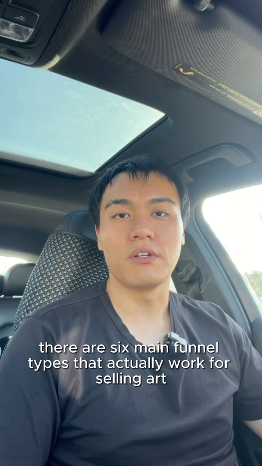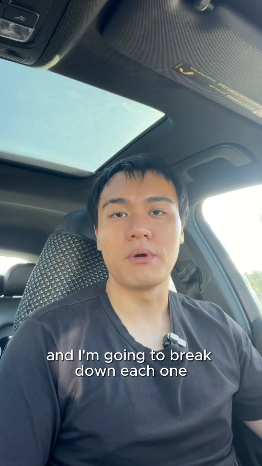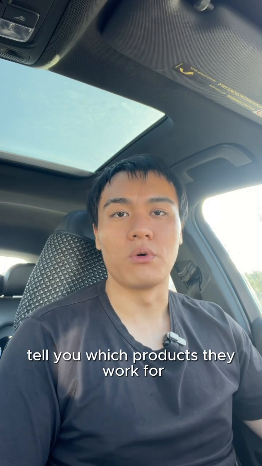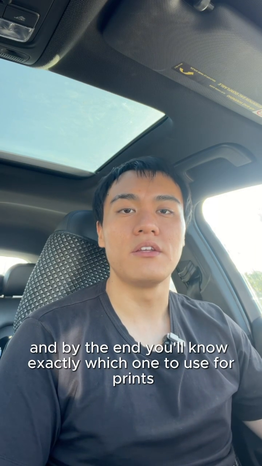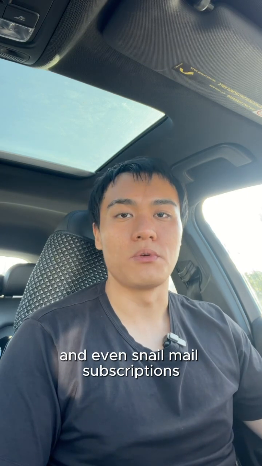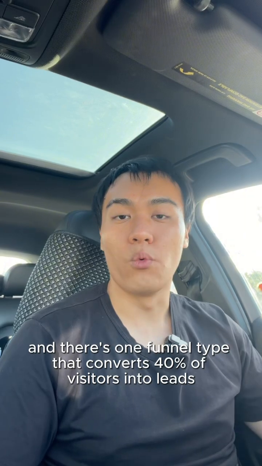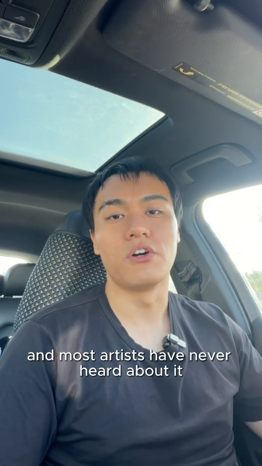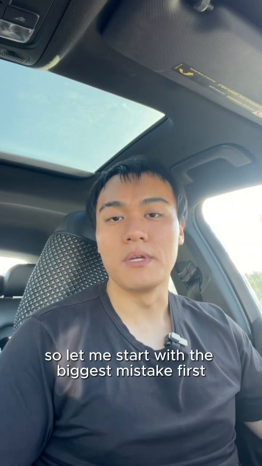So there are 6 main funnel types that actually work for selling art. I'm going to break down each one, tell you which products they work for, and give you examples. By the end, you'll know exactly which one to use for prints, commissions, stickers, and even snail mail subscriptions. And there's one funnel type that converts 40% of visitors into leads, and most artists have never heard about it. So let me start with the biggest mistake first.